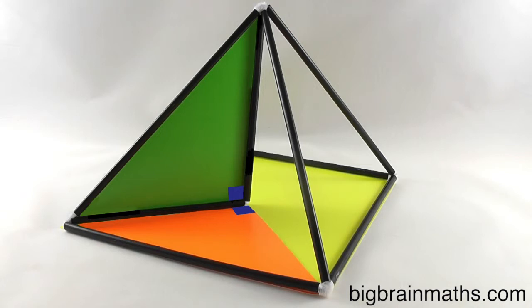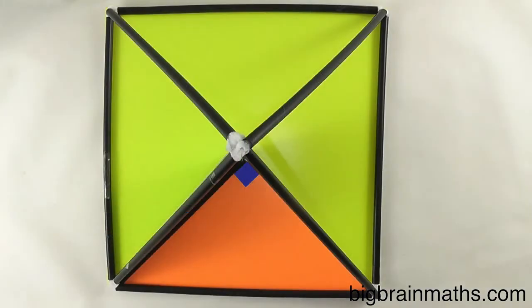And we would need to use the right-angled triangle on the base, which is shown here in orange. And we need both of these right-angled triangles to work out the perpendicular height.